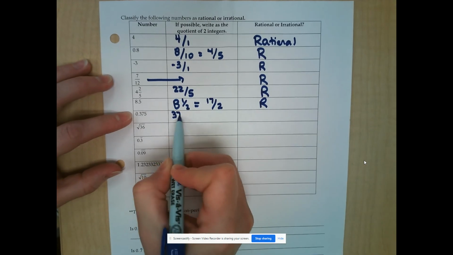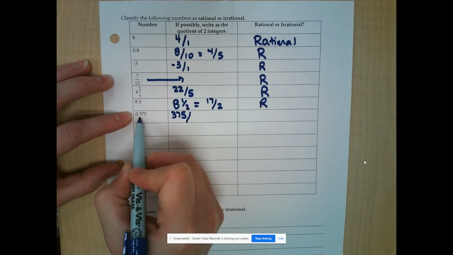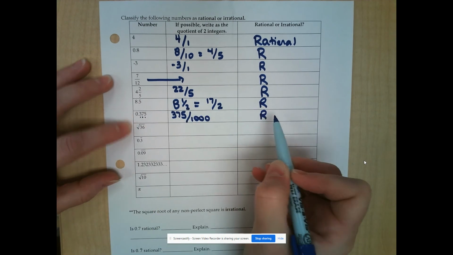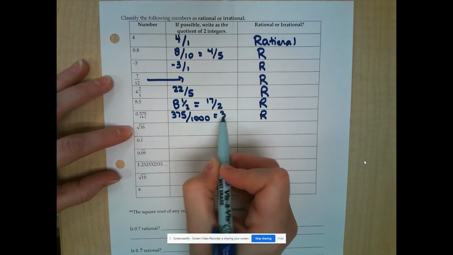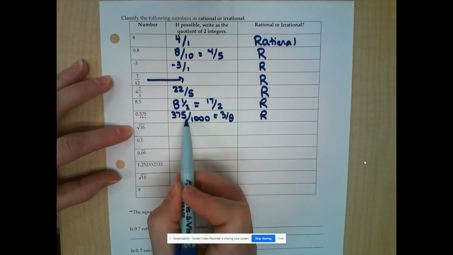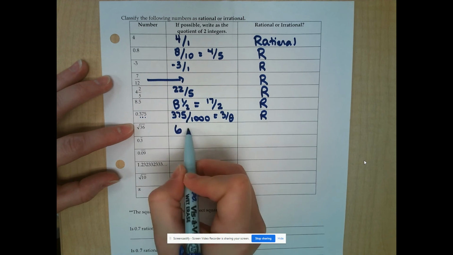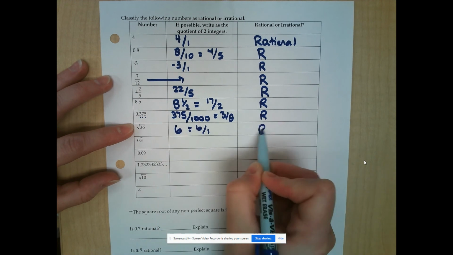0.375. It looks more intimidating, but it's 375 in the tenths, hundredths, thousandths place, and that makes it rational. I can put that in lowest terms, 3/8, but as long as you know that it can be written as a fraction, you're good. Square root of 36 is the same as 6 or 6 over 1, so that's rational.